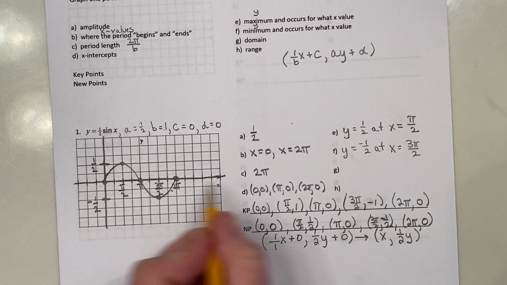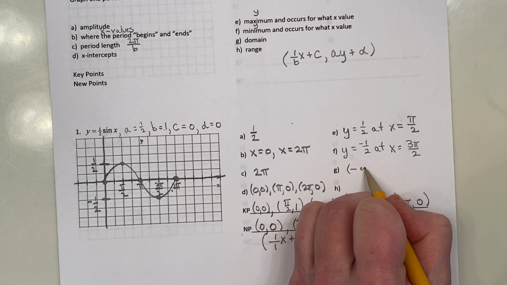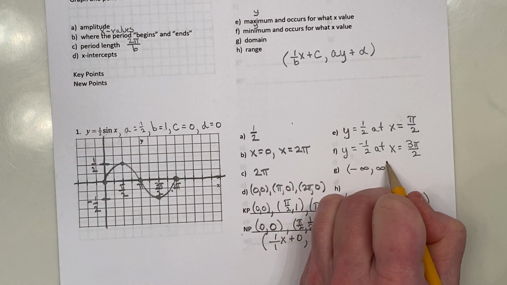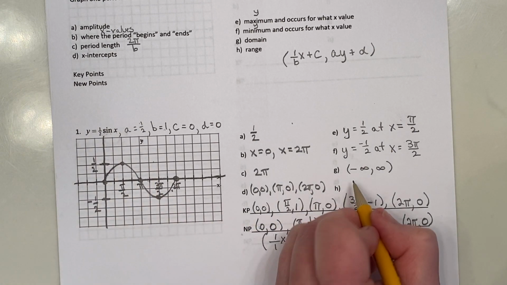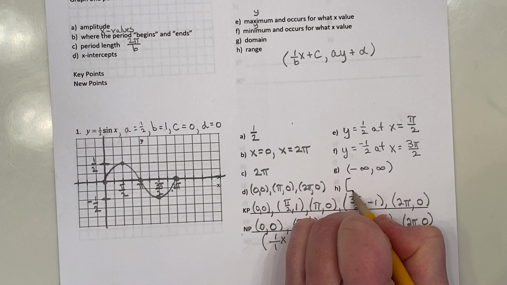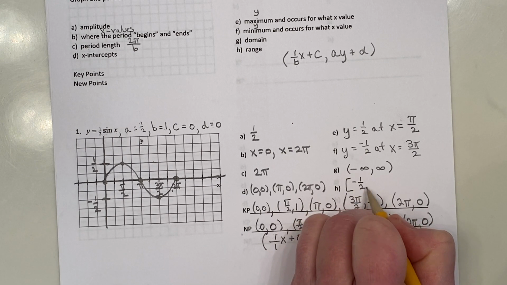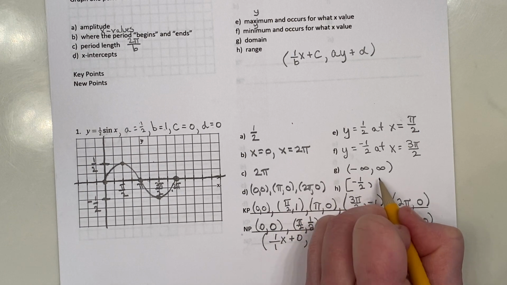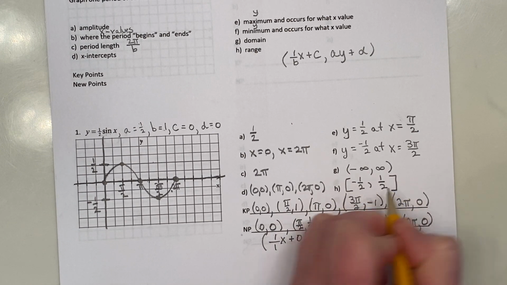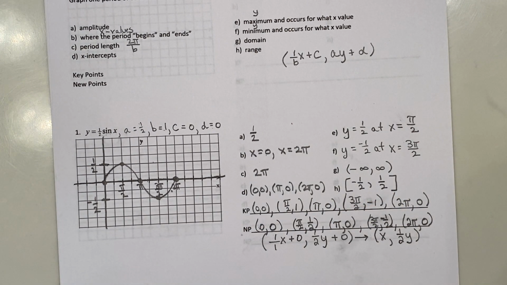All right, domain, well, that's going to be all real numbers. That graph has no breaks in it. And the range, the smallest y value to the highest y value, we want to use brackets because the graph does reach -1/2, and the bracket includes that y value of -1/2, and then +1/2, ending with another bracket.